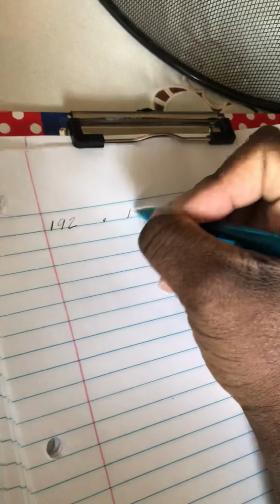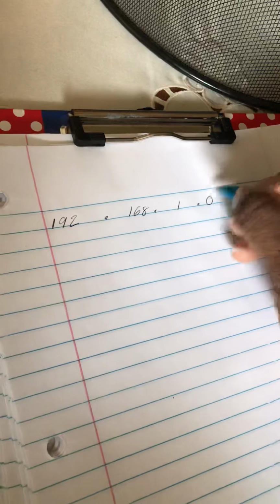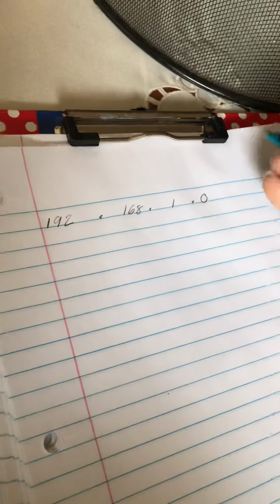Okay, let's get started with part one of the homework. So, we have an IP address like this. So, okay, this is the IP address.